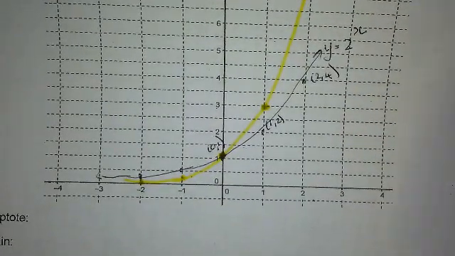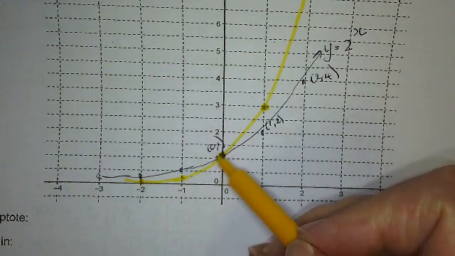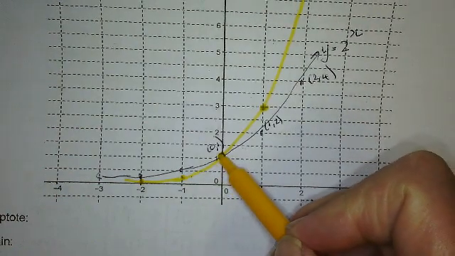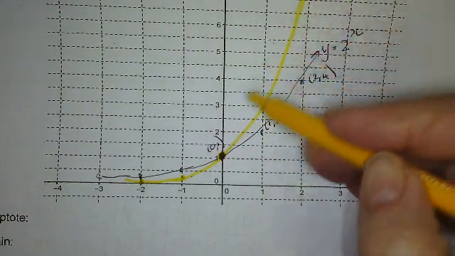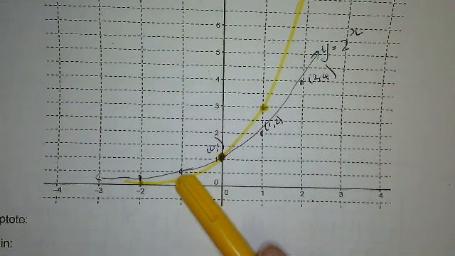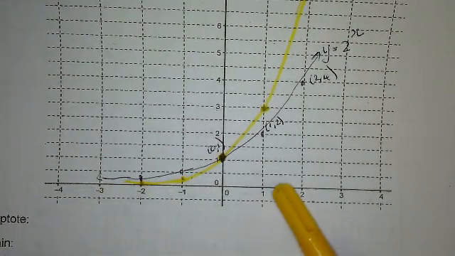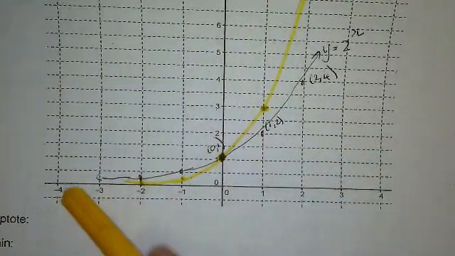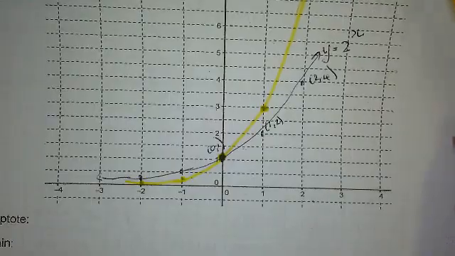Can you see if you compare the two, it's starting lower, intersect on the same place on the y-axis, and then start to increase rapidly. If you look at this one here, we say this is an increasing function because if the x is getting bigger, the y is also getting bigger. So this is increasing. Start from a lower value, goes up to higher values.